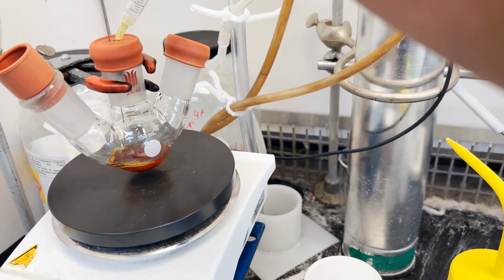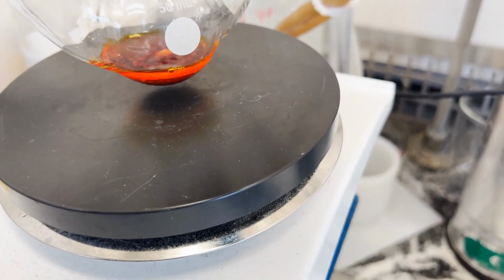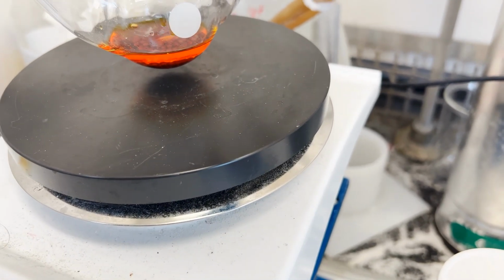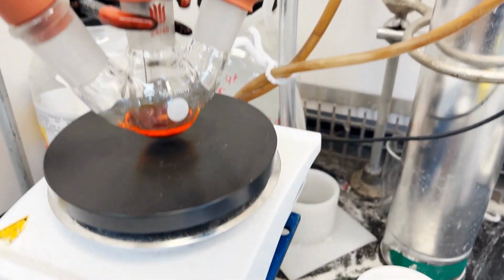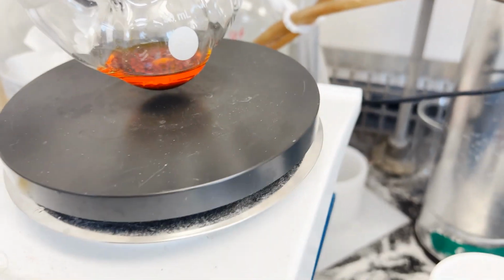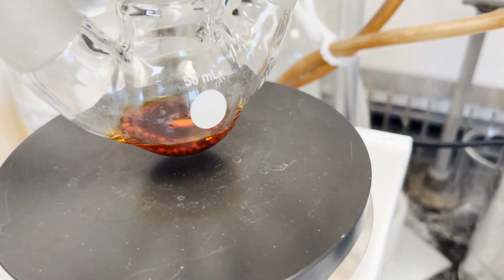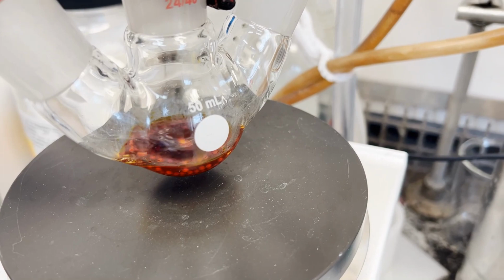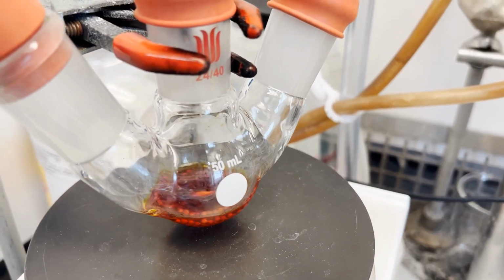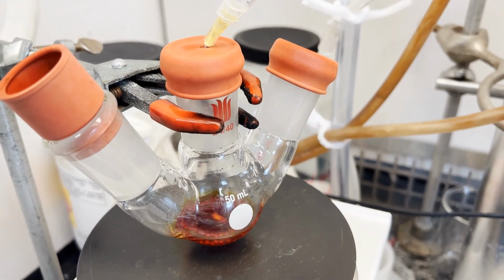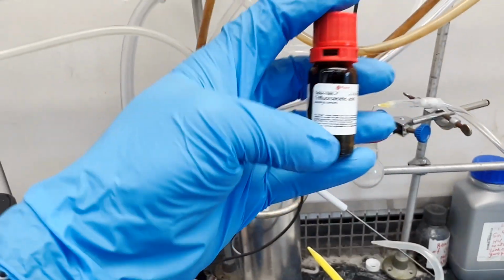So here I'm adding the aldehyde, and once my aldehyde addition is done, I'm going to use a catalytic amount of trifluoroacetic acid to make the reaction faster, as an acid-catalyzed reaction. Once I have added the aldehyde, I will start stirring the magnetic bar. In the meantime, I will also get the trifluoroacetic acid ready to add to the reaction system.